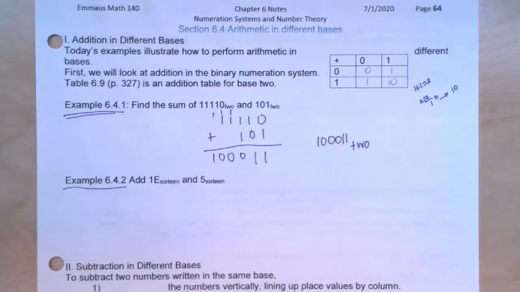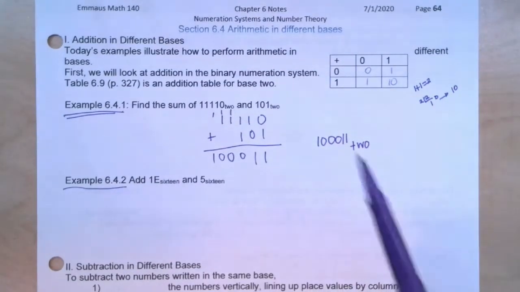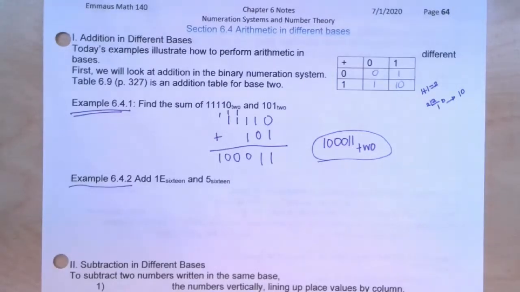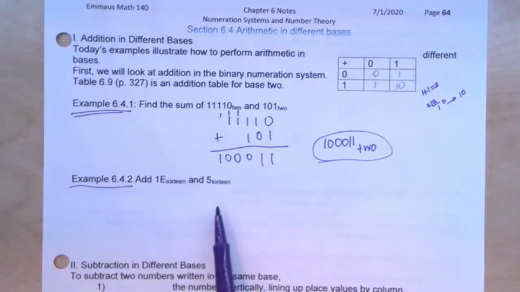Now another way to handle this would be to convert both of these numbers to decimal numbers, do the addition in decimal, and then convert it back to base 2. Decimal is base 10, so that would be another option. I'm going to leave you to do this in hexadecimal on your own, because the next example we're going to look at is going to be in hexadecimal.